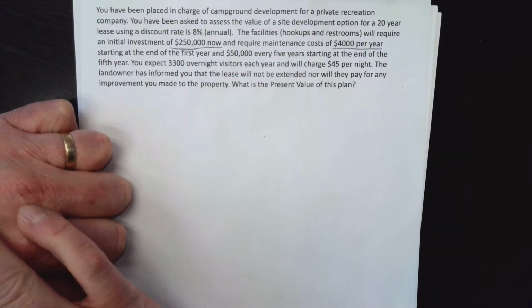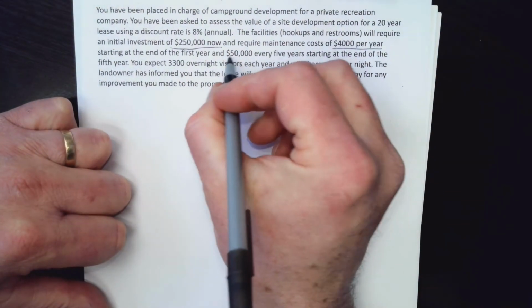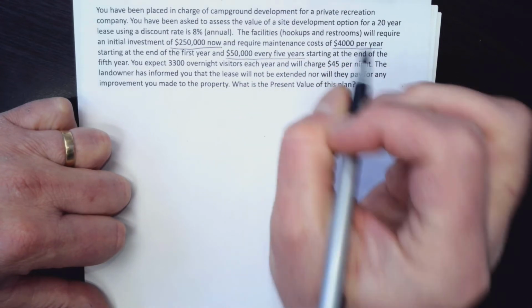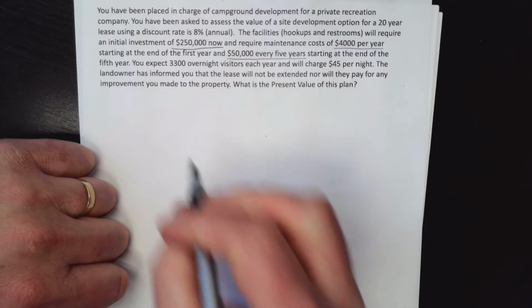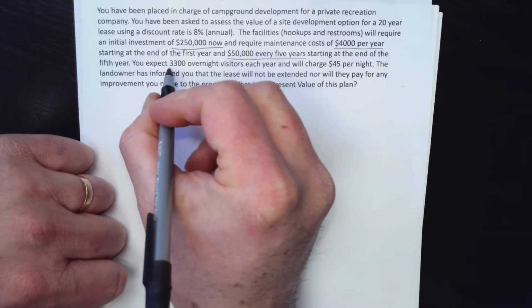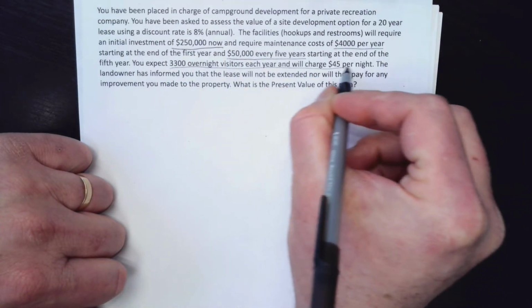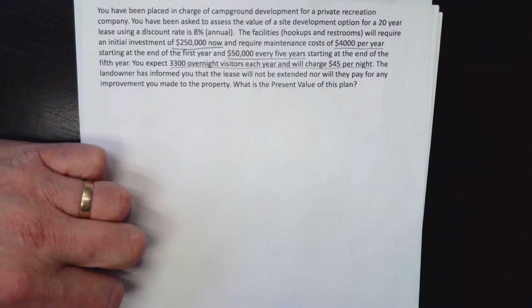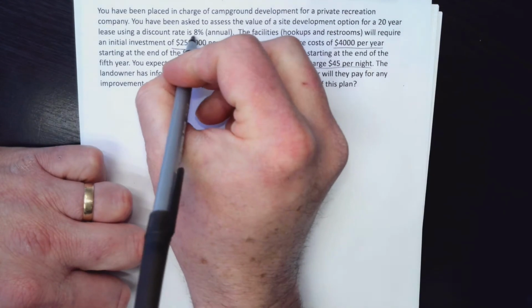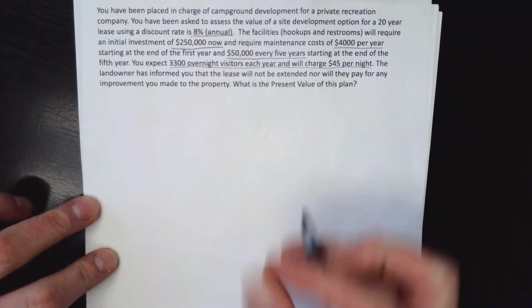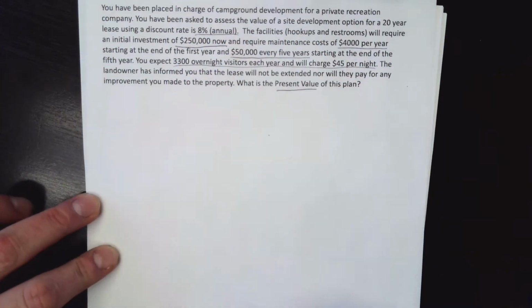We also have $50,000 every 5 years, and then we've got a revenue where we've got these 3,000 visitors, and we're going to get $45 a night. Those are our pieces. Our discount rate's been given, and we want to know the present value.